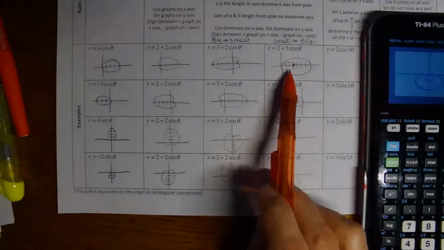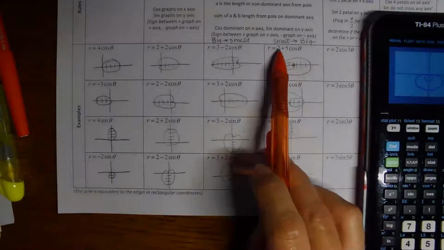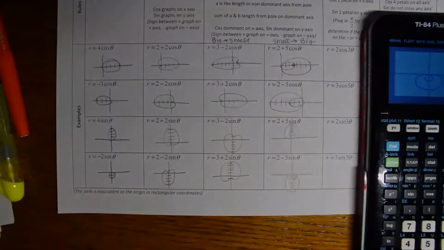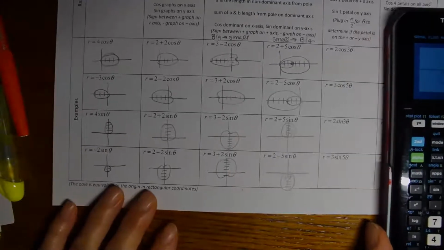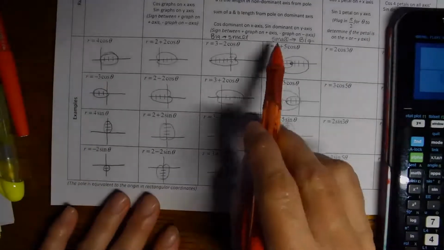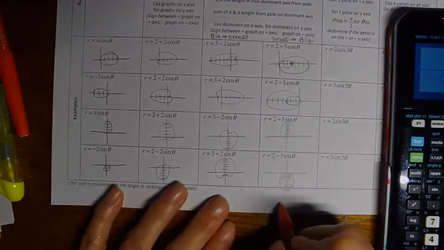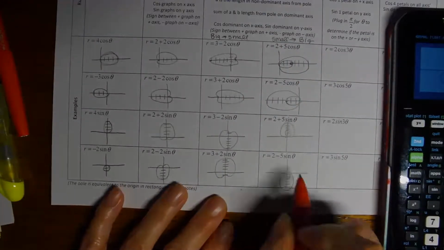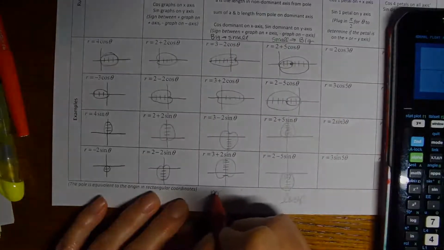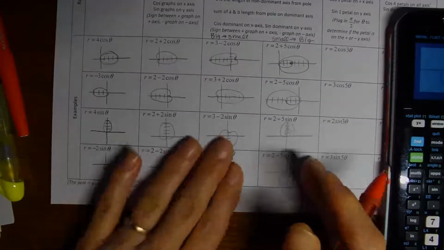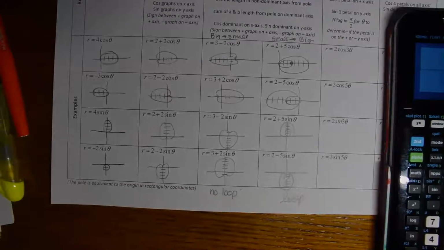If this is 7, we're going over 7, and then we've got 2 minus 5, we get a 3 in there. Pretty easy, right? And are you getting the idea that positive cosine goes right, negative cosine goes left? Positive sine goes up, negative sine goes down, right? So somehow you want to remember when we go from small to big, we have a loop. When we go from big to small, we have no loop.